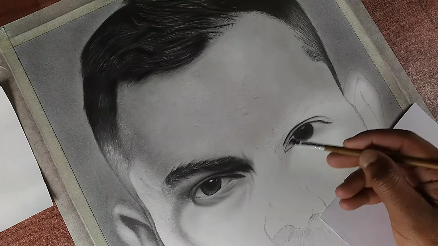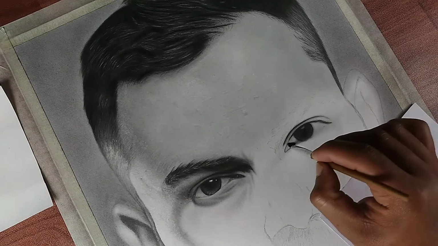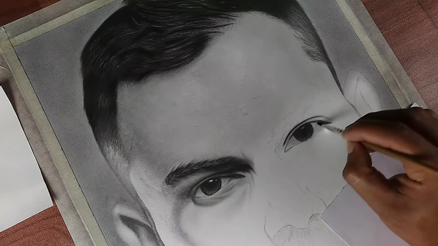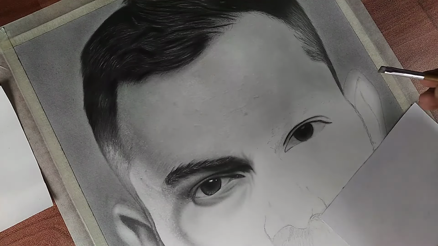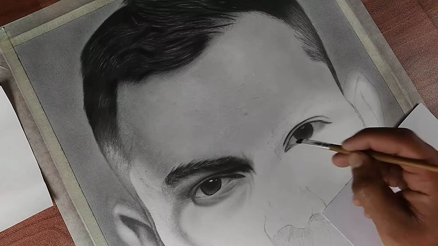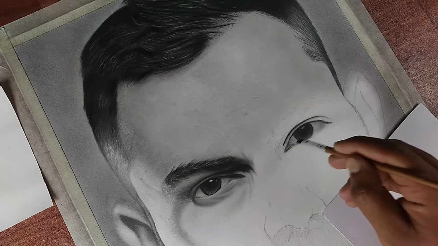Let's shade the sclera, which is the white part of the eye. Use your brush which has some graphite and add a light shade, as the sclera is not completely white. Pay attention to the shadows cast by the eyelid.